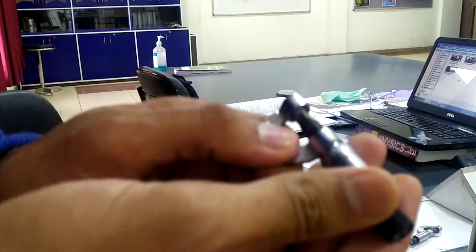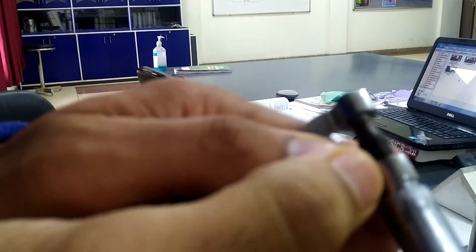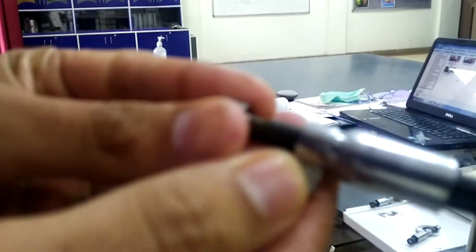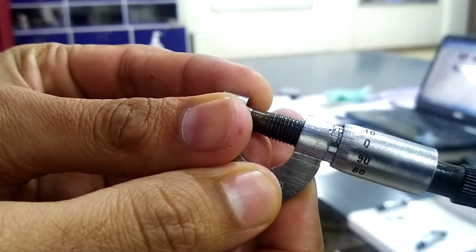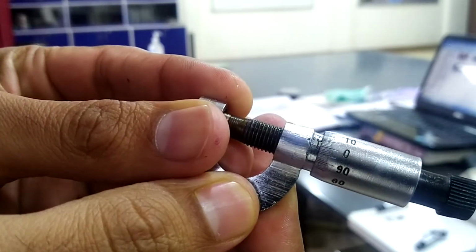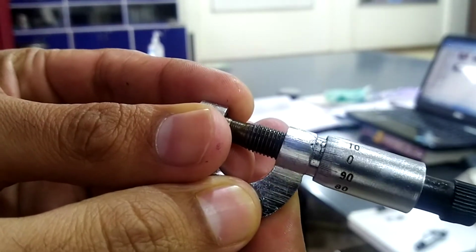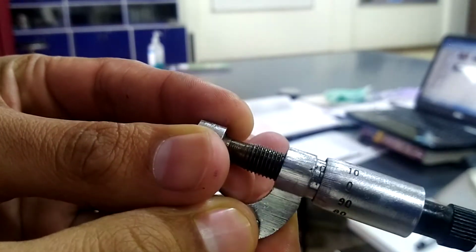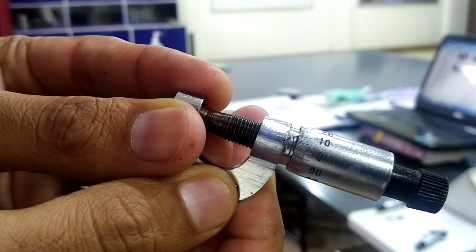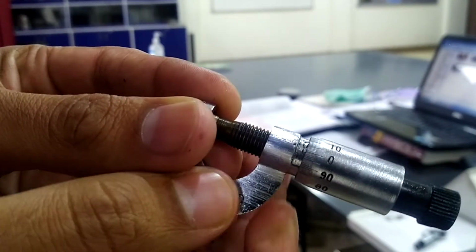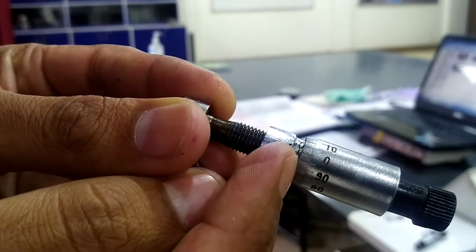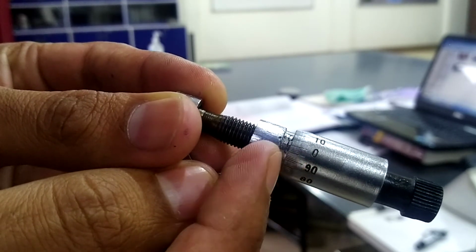Now look here, this zero of the main scale coincides with the zero of the circular scale. You can see that this is the zero of the main scale, and it is coinciding with the zero of this circular scale.